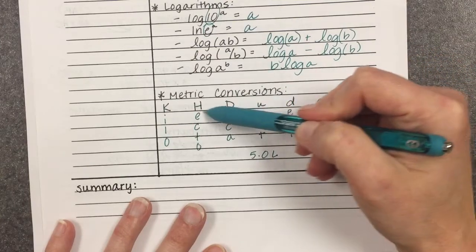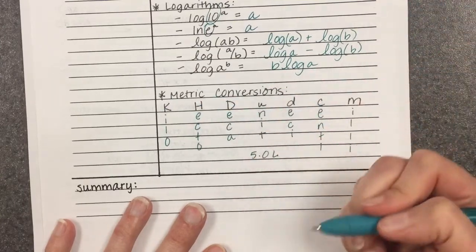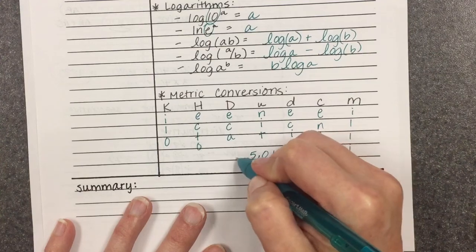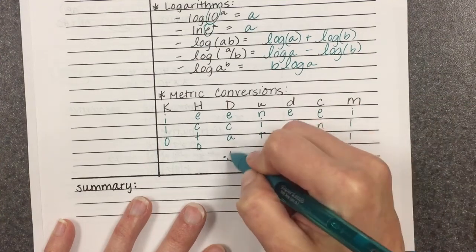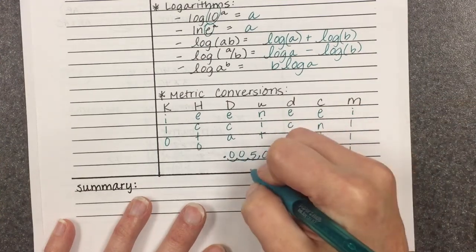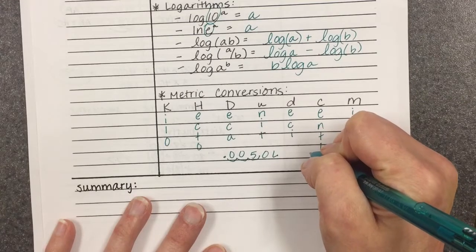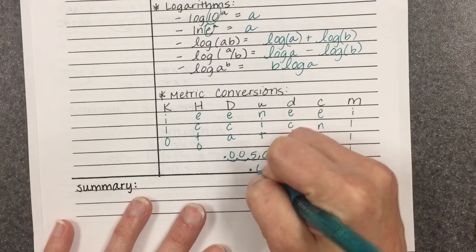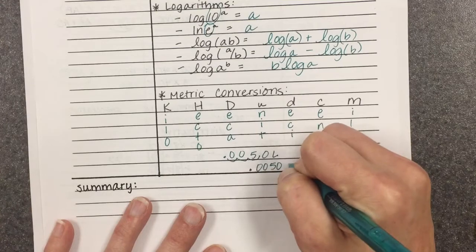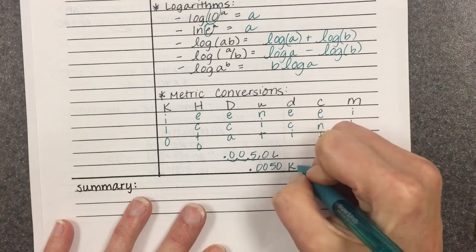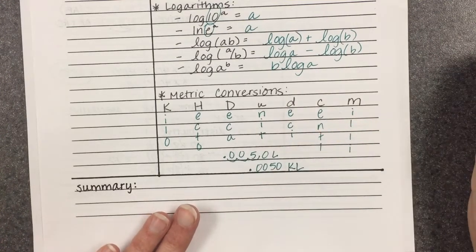So I need to move 1, 2, 3 times to the left. Well, guess what? My decimal is going to do the same thing. 1, 2, 3. And then those empty gaps get filled in with zeros. So if I had to convert 5 liters to kiloliters, it would be 0.005 kiloliters, which is a really weird unit we probably aren't going to use, right?